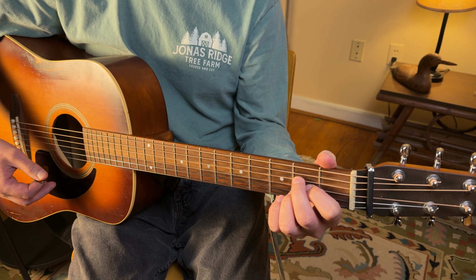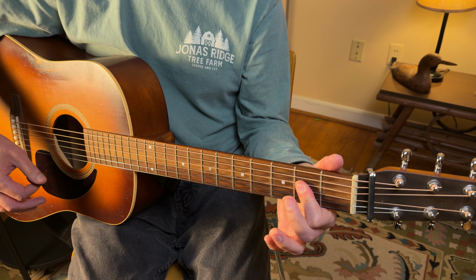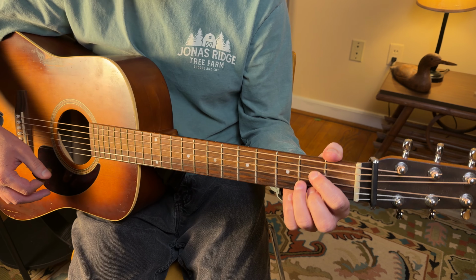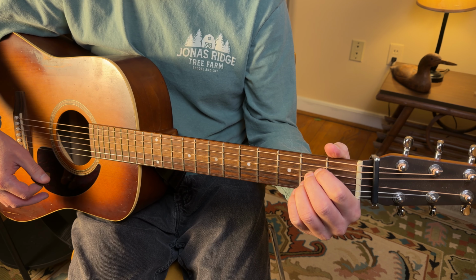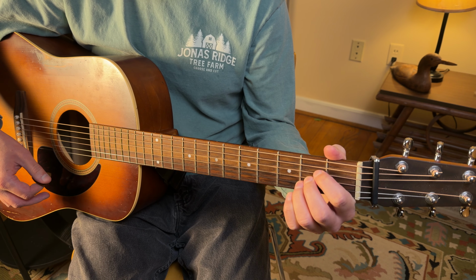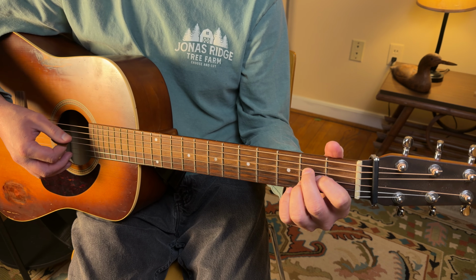A lot of people will pick one. For me, it just depends on what chord I'm coming from, but you can bar it, you can do this. I think Gay does almost like a D shape, like this. Some people line up all their fingers, but anyway.